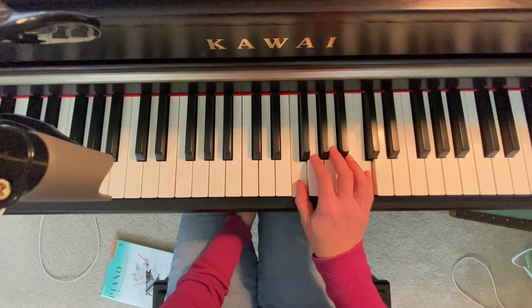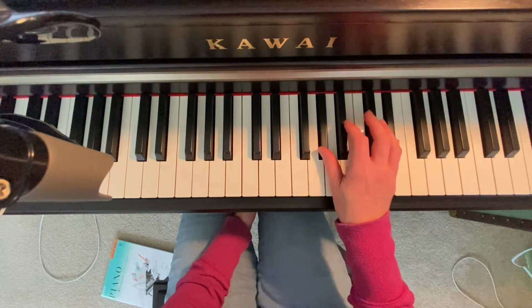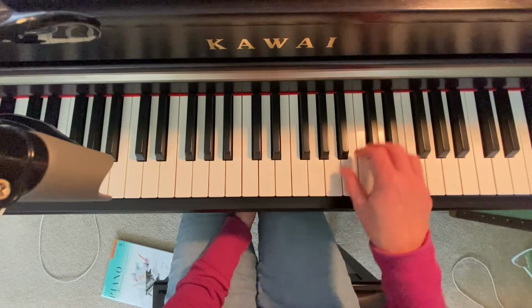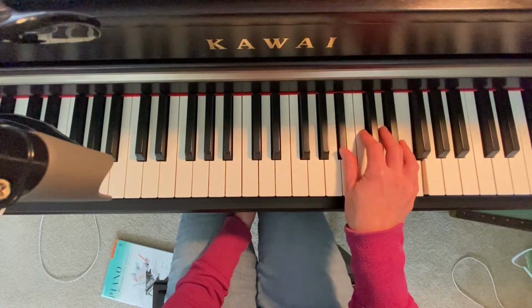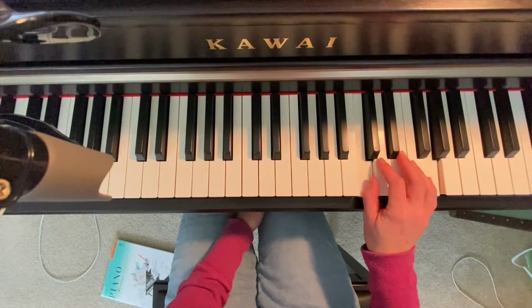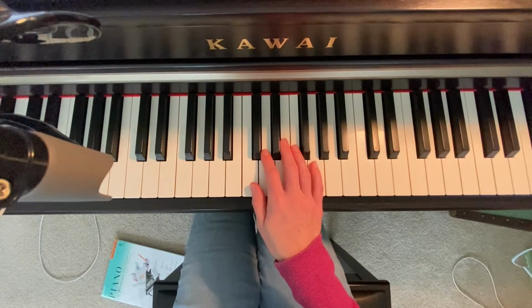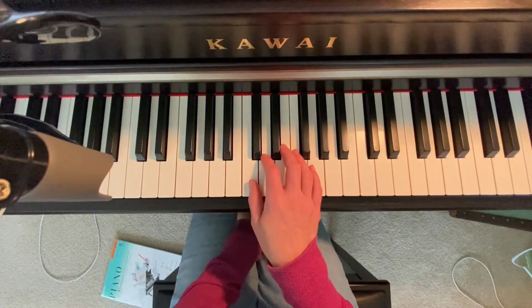Kind of floating your wrists up. So up, down, up, down, up, down, up. This one is a little tricky, the F and the B, then F sharp, G, okay? And then the second one down at the bottom, you're doing a little crawl.